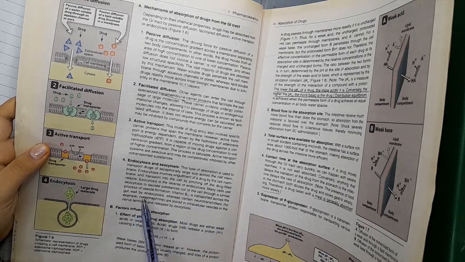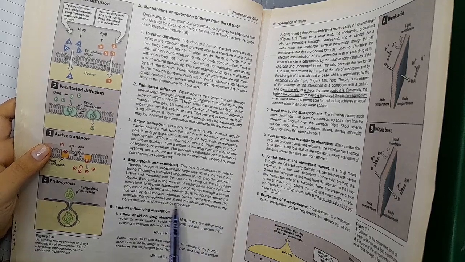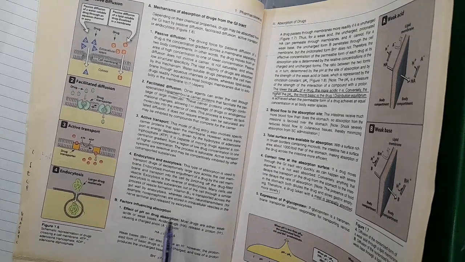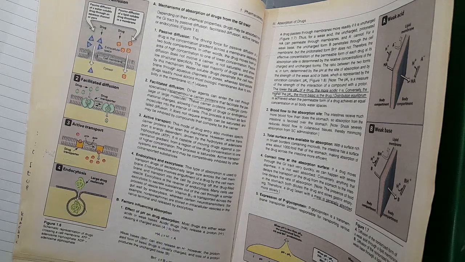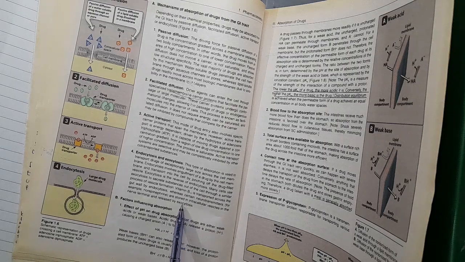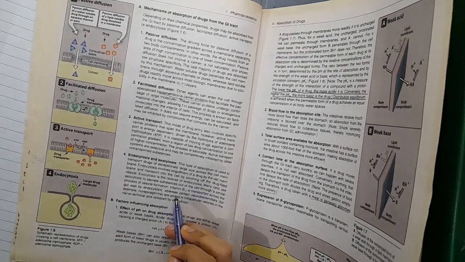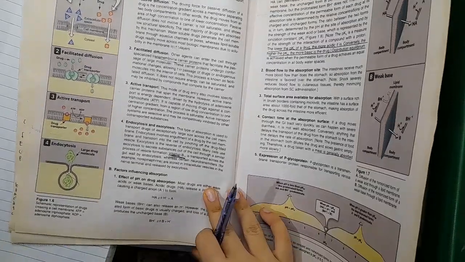Vitamin B12 is transported across the gut wall by endocytosis, whereas certain neurotransmitters are stored in intracellular vesicles in the nerve terminal and they are released by exocytosis. So whenever we have to release a drug, that is exocytosis, we have to take in a drug, that is endocytosis. Okay, and what is the example of the substance that is being transported? It is vitamin B12. Okay, so I hope this is clear.